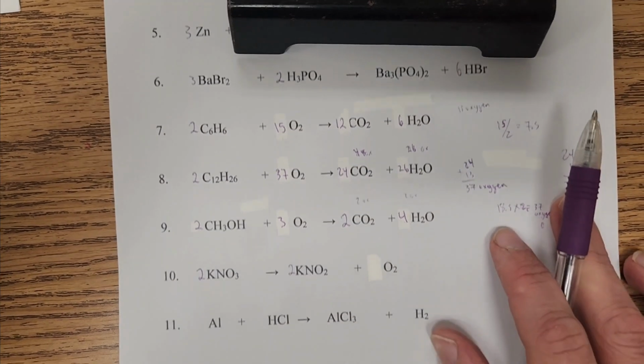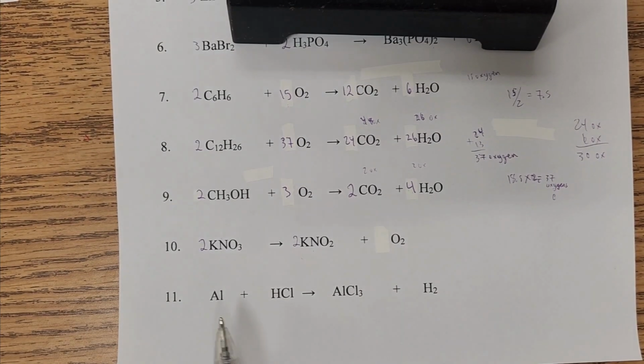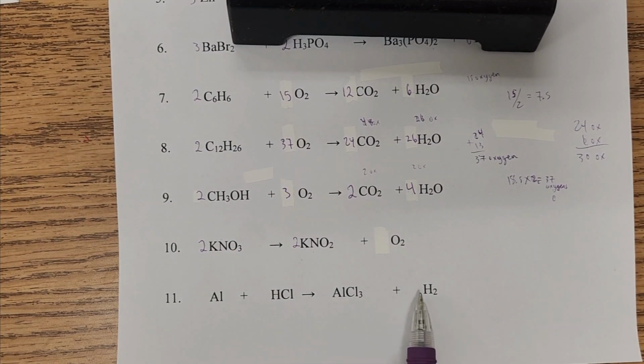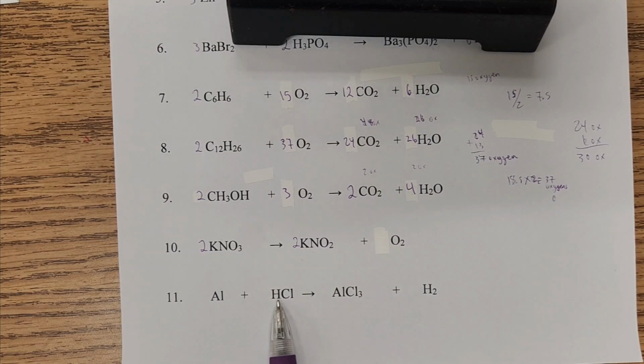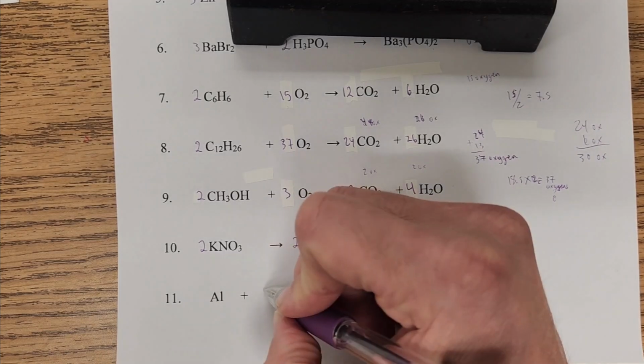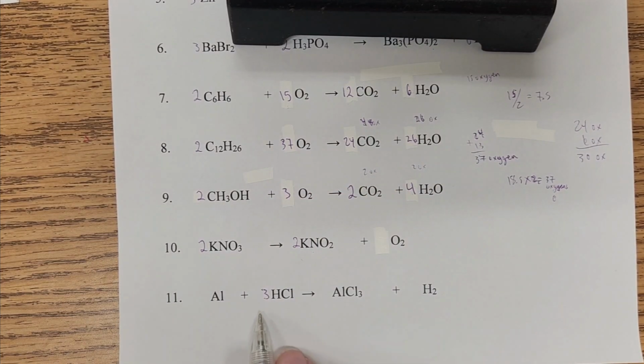All right, onward. Aluminum, hydrogen, chlorine. Well, that's a pure element. I'll save that for last. That's also a pure element. I'll save that for last. Well, chlorine it is, I guess. 3 chlorines. Let's times it by 3. All right, we got 3 chlorine, 3 chlorine.